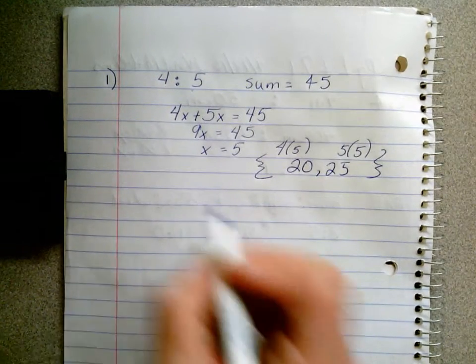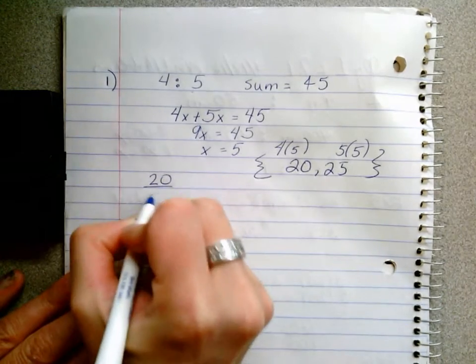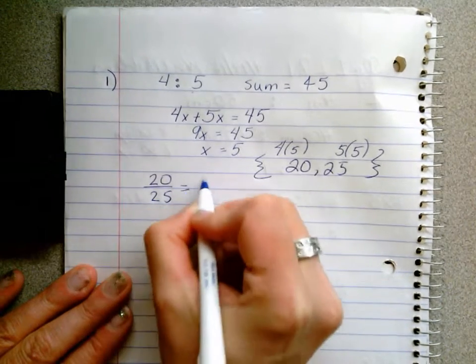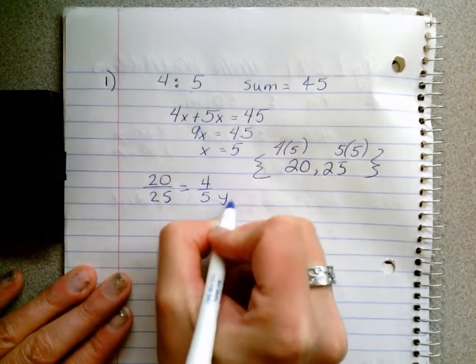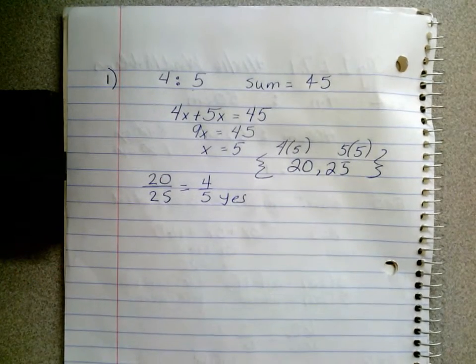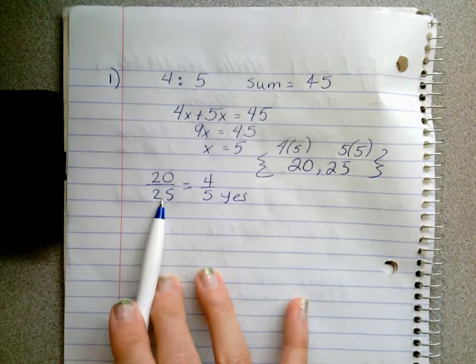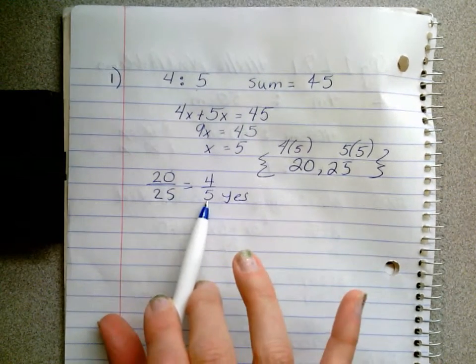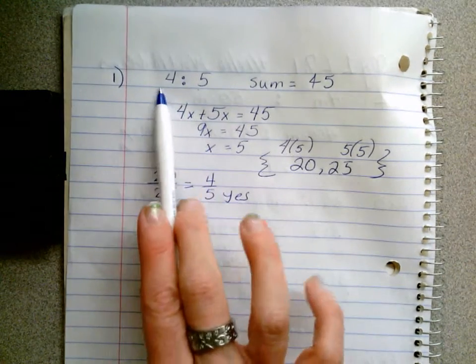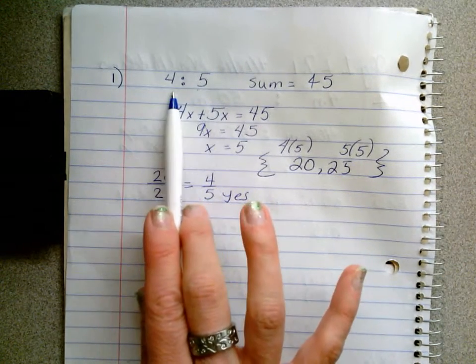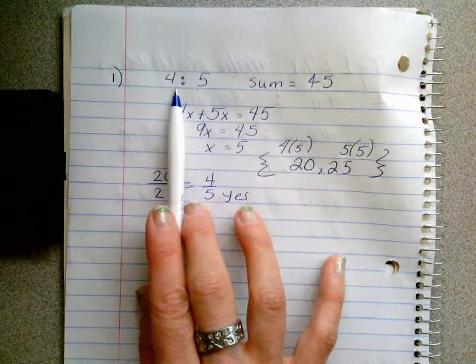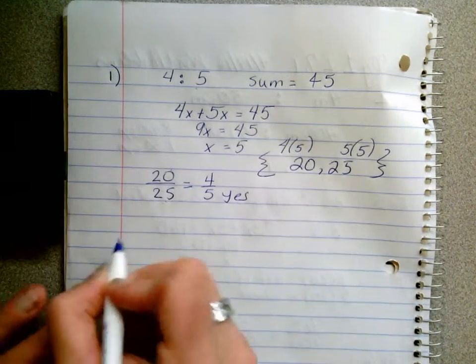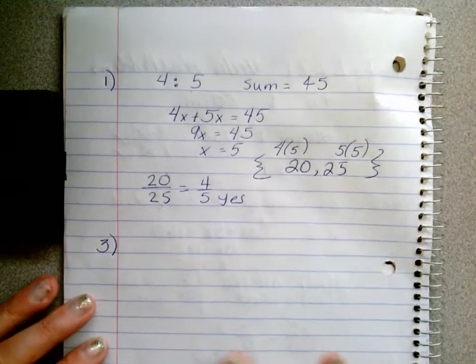To check those, if you took 20 over 25, does it reduce to 4 to 5? Then you know you're correct. The 2 numbers, 20 and 25, do add together to give us a 45, and they do reduce to 4 to 5, which is the ratio in question. Okay. How are you guys doing over there? Okay. So here's number 3.